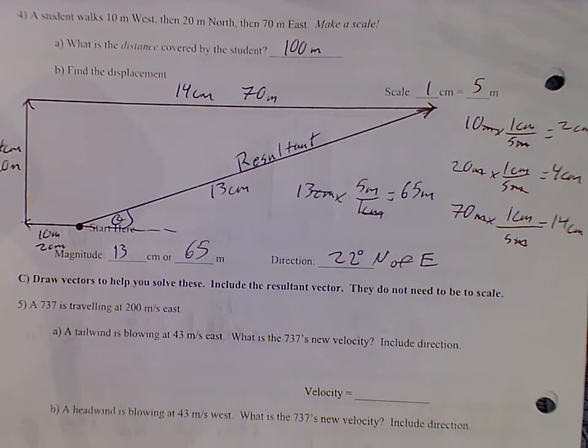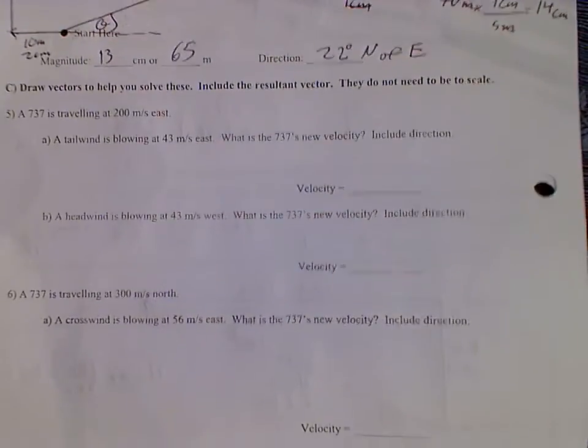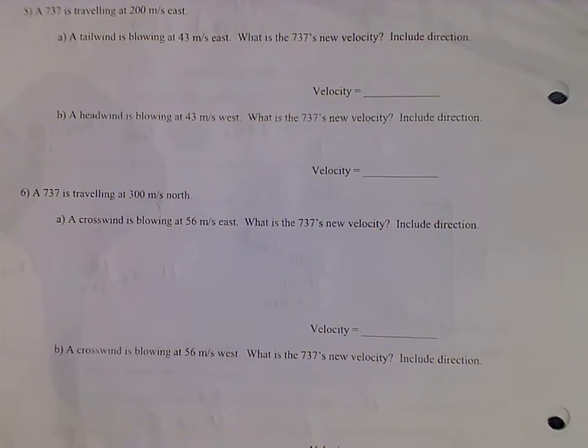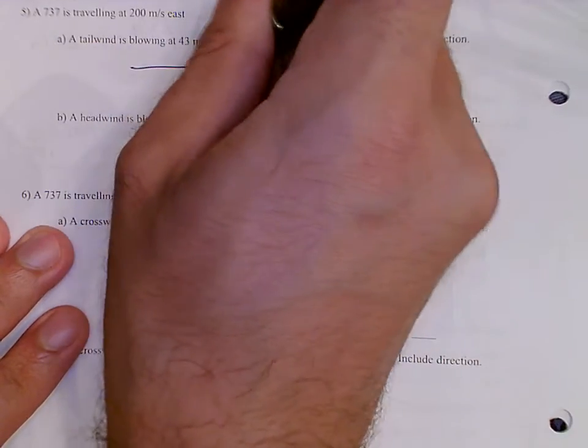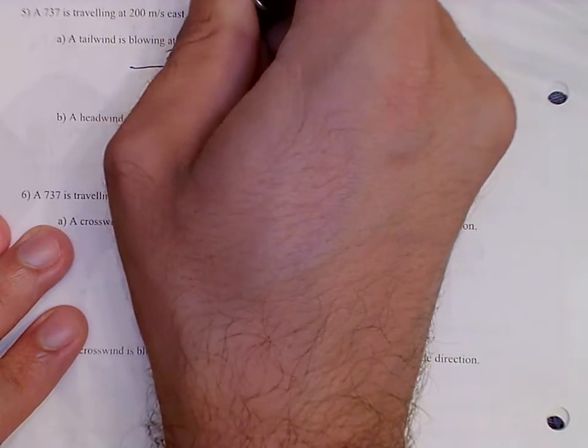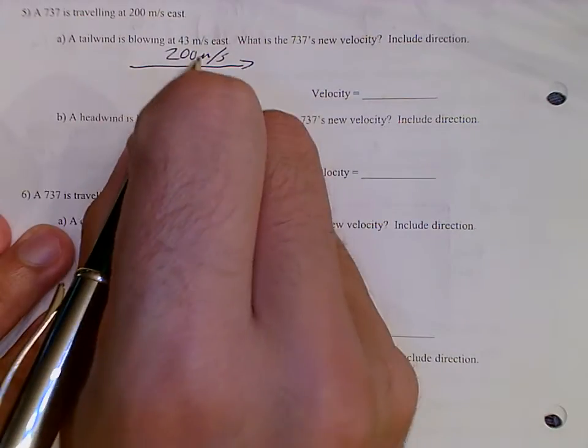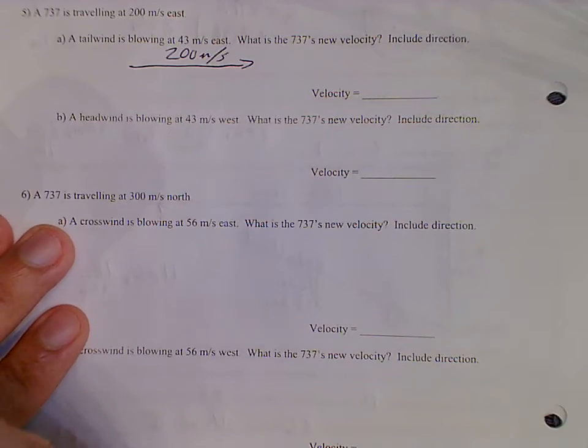All right, so let's check out some of these vector ones. You don't need to draw these to scale. These are just really good practice. So a 737 is a type of airplane. A 737 is traveling east at 200 meters per second. So that's what we're going to do first. Draw that 200 meters per second. A tailwind is blowing 43 meters per second east, the same direction. How do you add them?